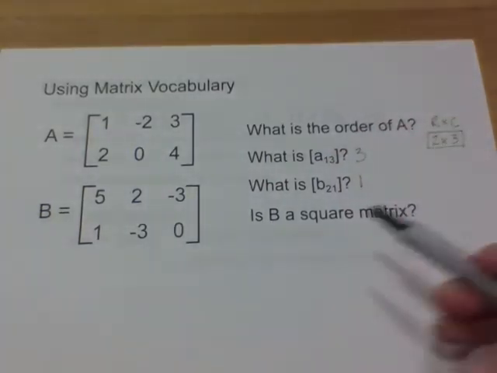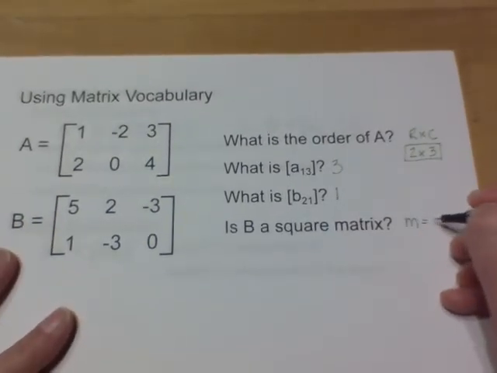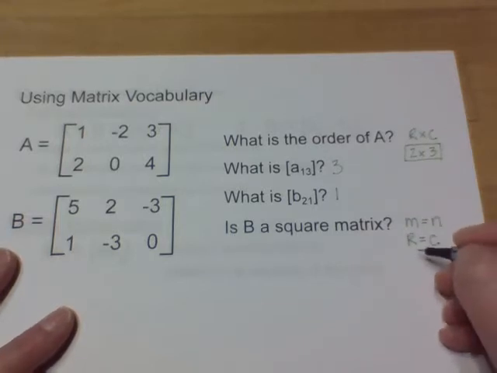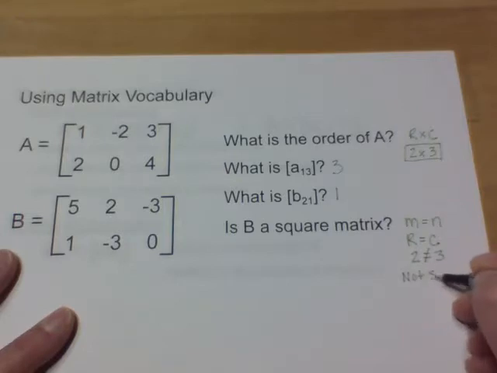All right. And then they're asking, is B a square matrix? Well, remember that M would need to equal N, or your rows needs to equal your columns. And in this case, our rows is 2 and our columns is 3, and they do not equal, and so it is not square. Not to mention, it very much looks like a rectangle.